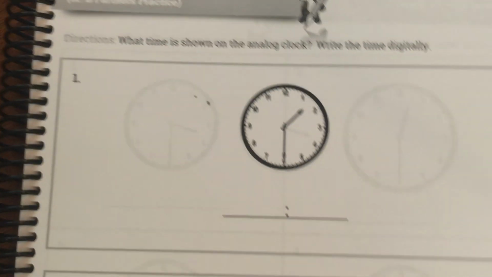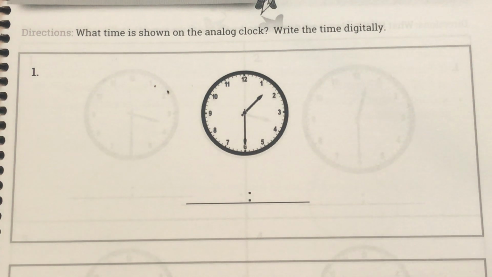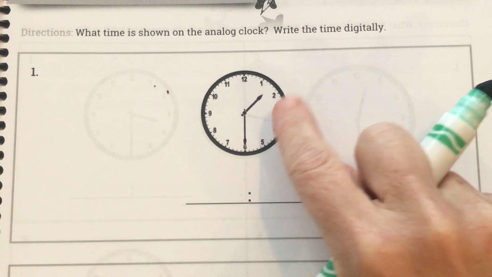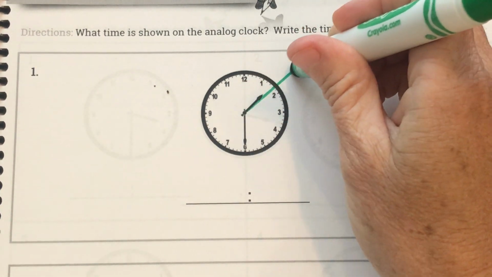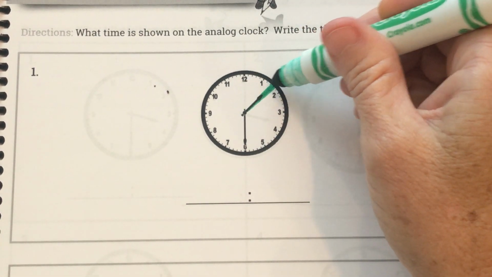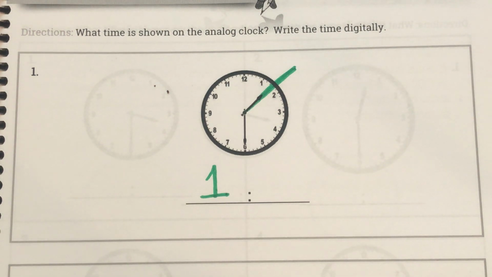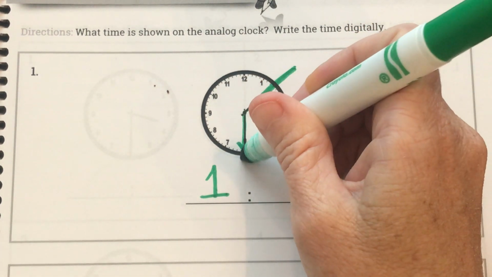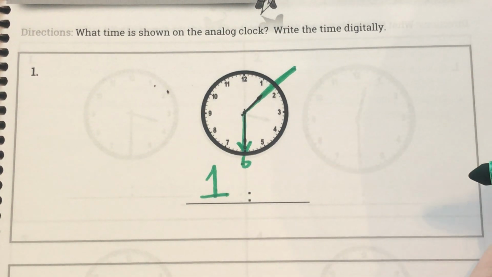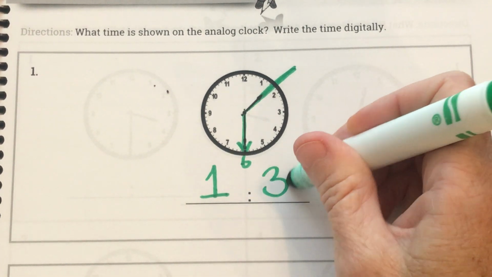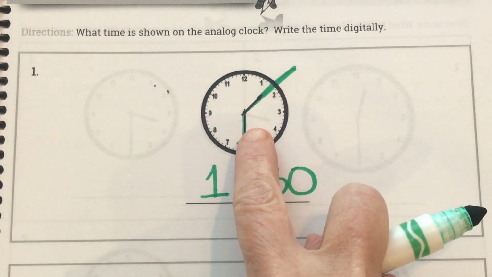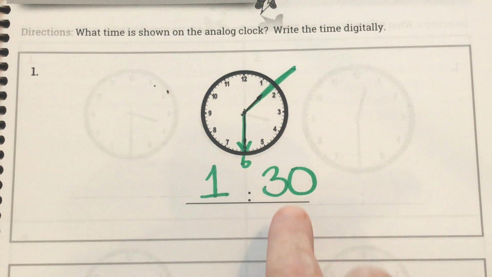Okay, so boys and girls, let's try some together. We're on page 190. And my first one, I see a face clock or an analog clock, and I see the 2 hands. The short hand is our hour hand. So let's look where the hour hand's pointing. The hour hand is more than 1, but it didn't get to 2 yet, which means it's only 1 o'clock. And then our minute hand is exactly on the 6, which means it's a half hour, and a half hour is 30 minutes. So this analog clock says 1:30, and that's how we write it on the digital clock.